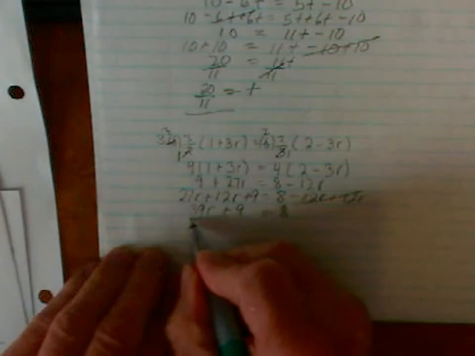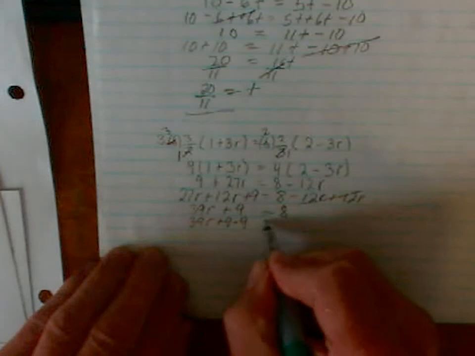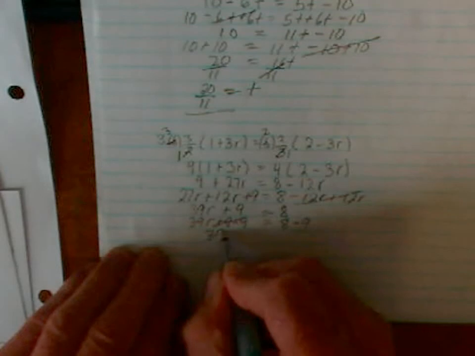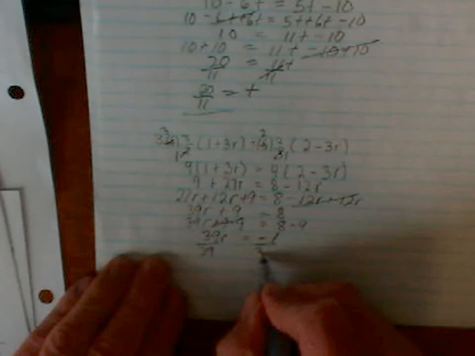So let's move that 9 over by subtracting 9 from both sides. So we get 39r equal to negative 1. Need to divide both sides by 39. So r is equal to negative 1 over 39. I'm giving you these awkward ones on purpose because that's what's coming, so I might as well be practicing now.